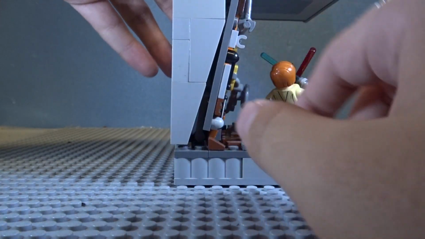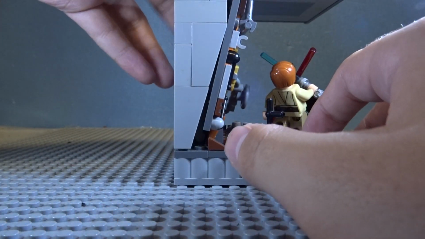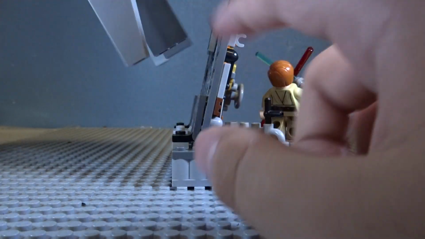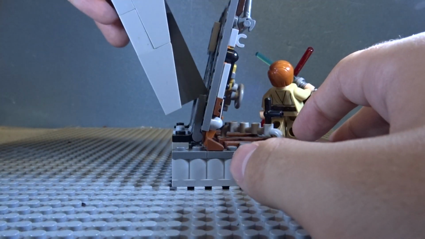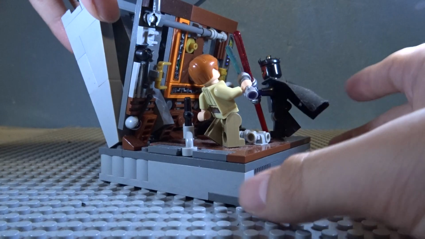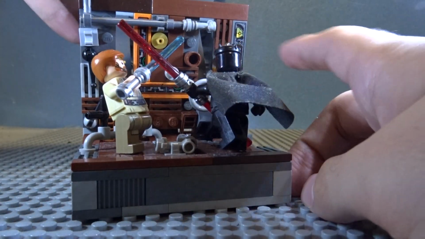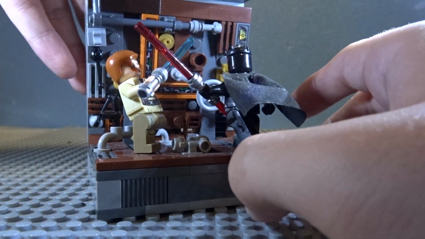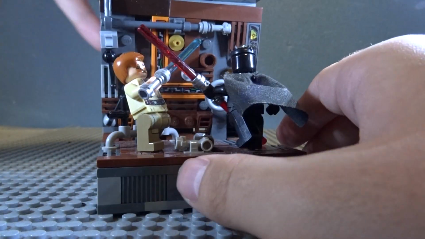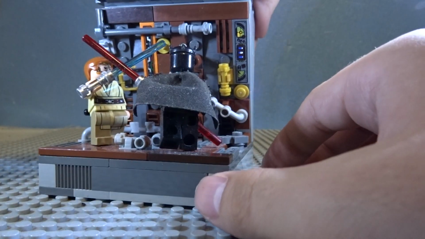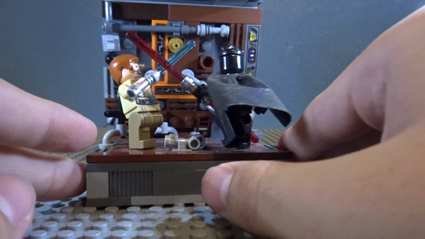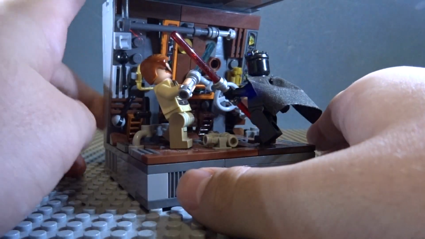And as you can see, it lines up pretty well, almost perfectly, like so. And just click it in place. Also, these gray pieces right here just slot in there. They fit perfectly in between the gaps of the plates, and really get a nice effect for this. Now, as I said, this is supposed to be a tunnel.